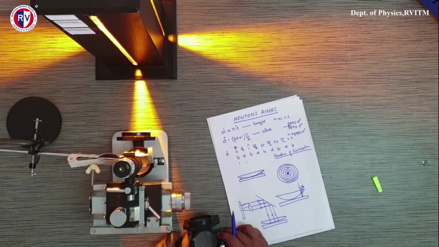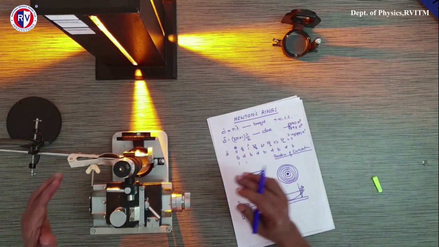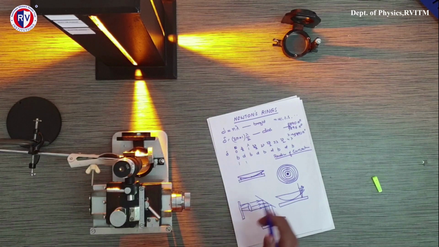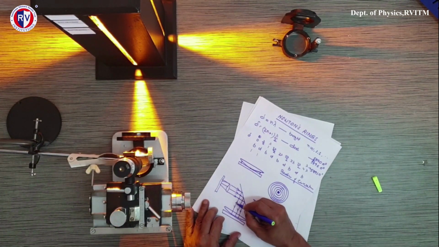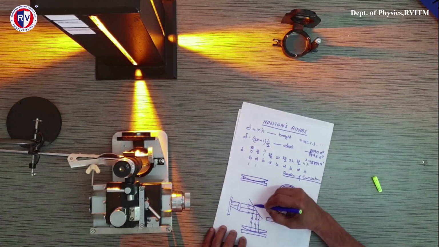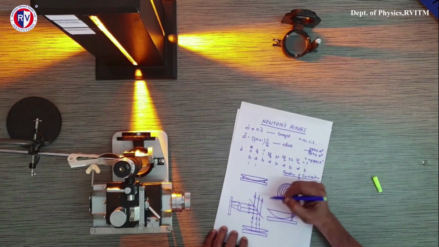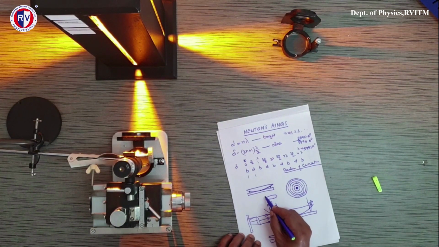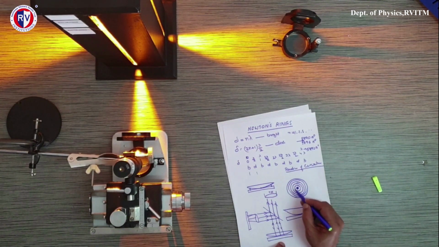So here we have the arrangement. This instrument you call the travelling microscope. To see these, the reflected rays will be coming like this and going up. To see the rings, we will use a travelling microscope just above. Looking through the travelling microscope, we will be able to see this type of rings.